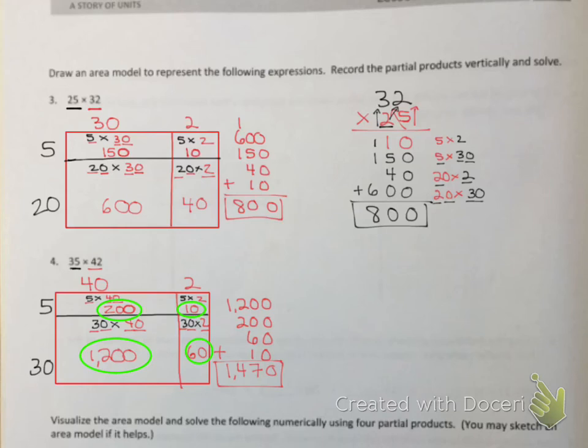Now with partial products, let's look at our next. Let's solve this. So 42 times 35. Remember, we're doing parts here, so parts. So 5 times 2 is 10. And then 5 times, it's not just 4, remember, it's 40. So we'll have a 0. 4 times 5 is 20.